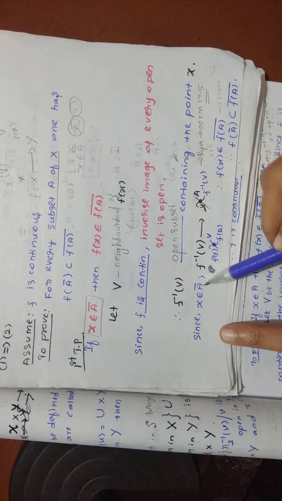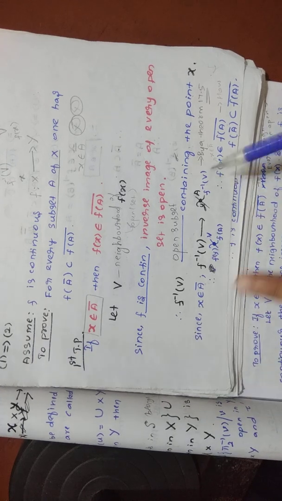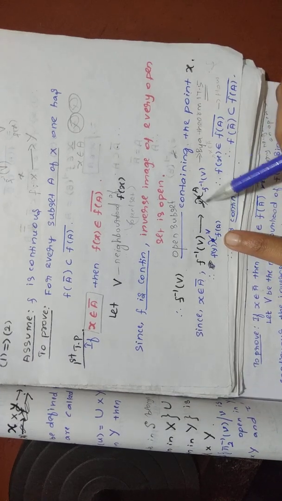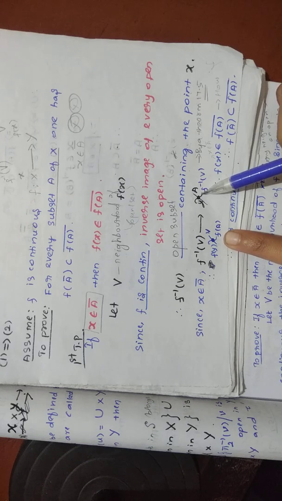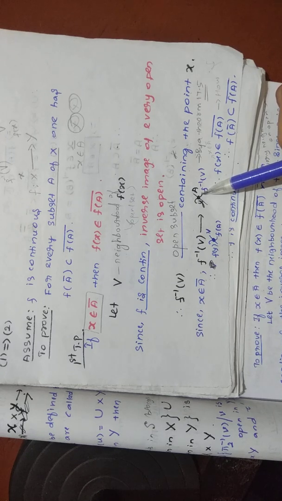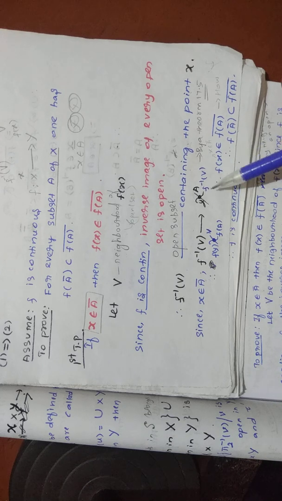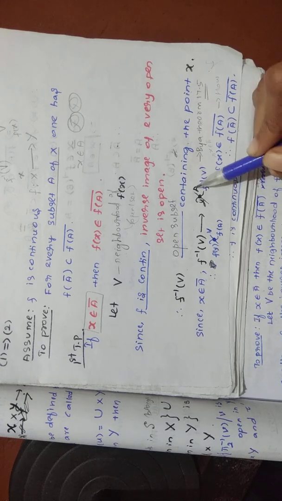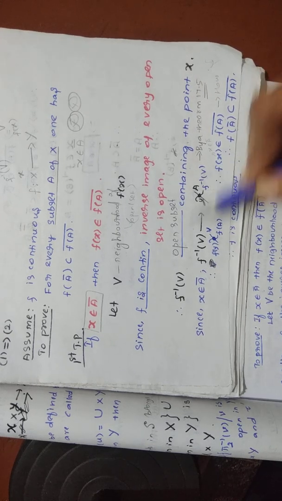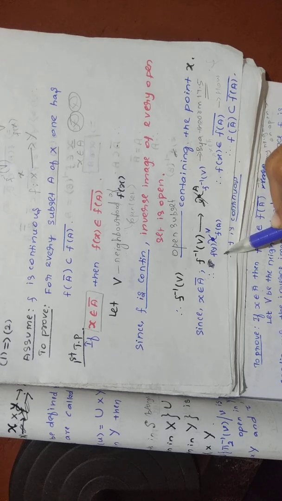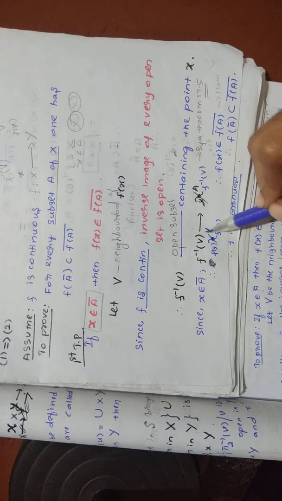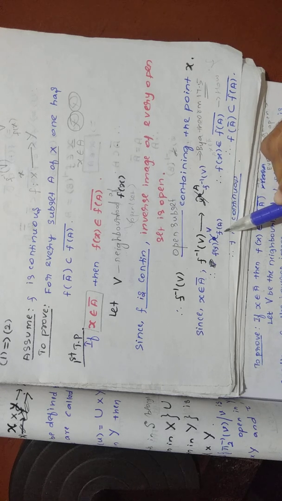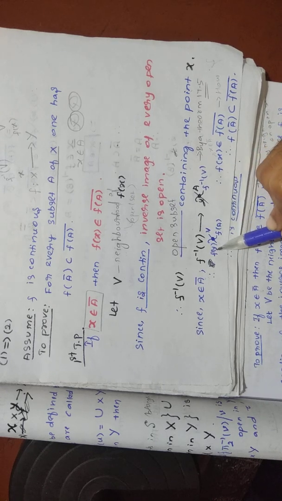Since x belongs to A bar, f inverse of V intersect A. Consider this as f inverse of V, just to make learning easy. F inverse of V is an open set, right? So f inverse of V intersect A at the point y. Therefore from this you can say V intersect f of A at the point f of y. These are the two sentences that you have to write here.